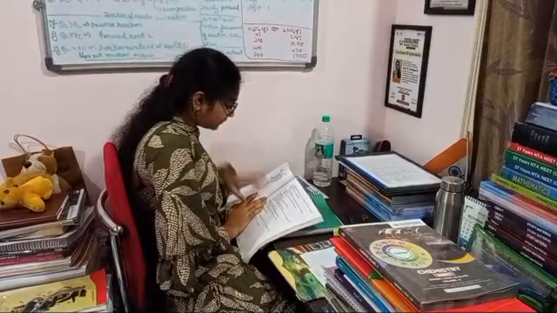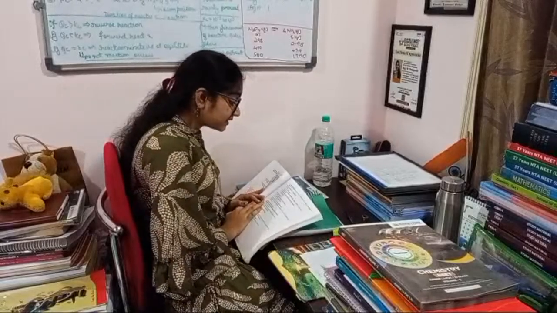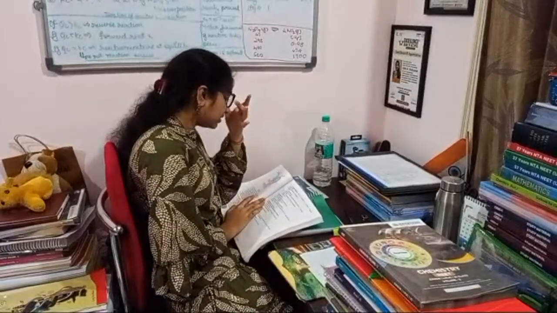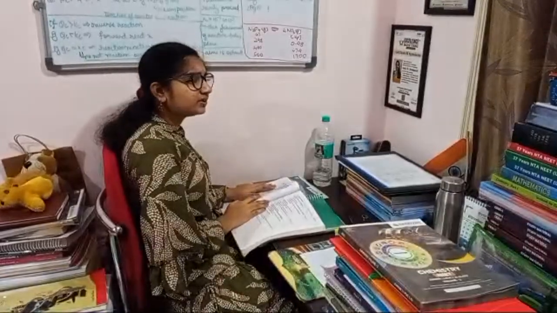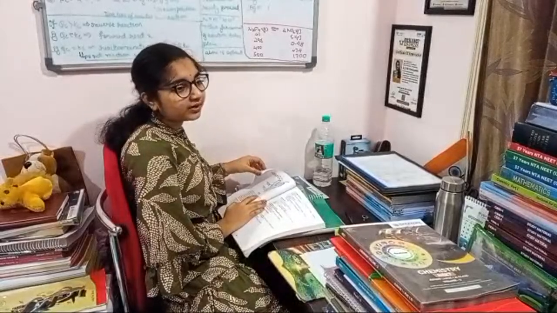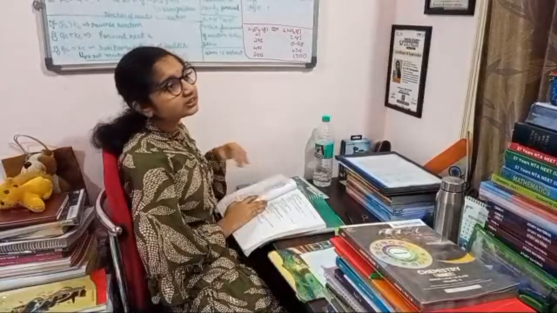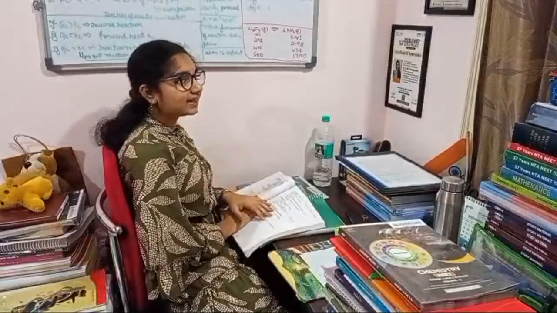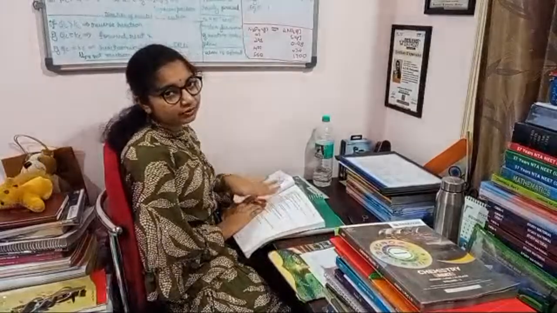Active absorption. Absorption takes place against the concentration gradient. It requires energy. So if this is going to happen, a lot of energy will be required. Just like blood flow going against gravity requires more energy and pressure, this requires more pressure, more energy.